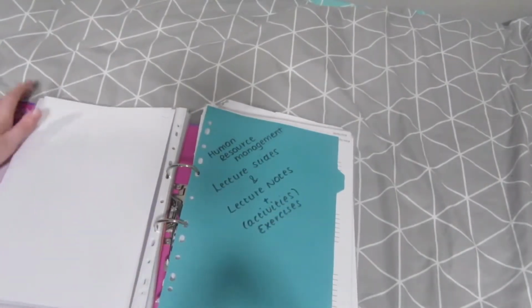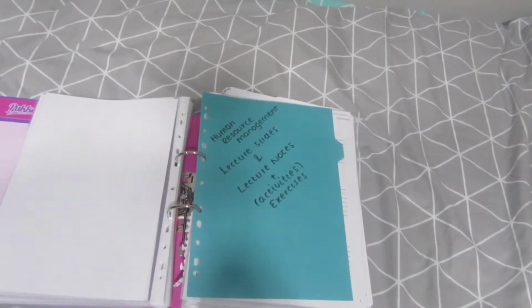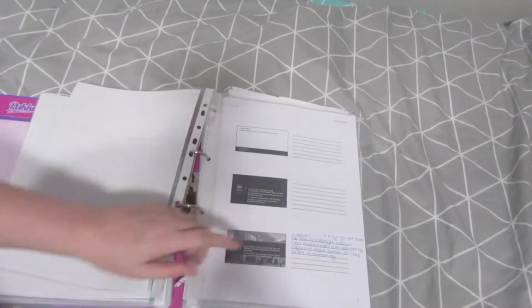So this, as you can see, is what works best for me, because at my university and in my course we do split between lectures and seminars for each module. Again, you've got human resource management, so we have all the lecture slides. See, look here, you can tell where I've written, I'll bring it closer. So here I've written what the lecturer said.